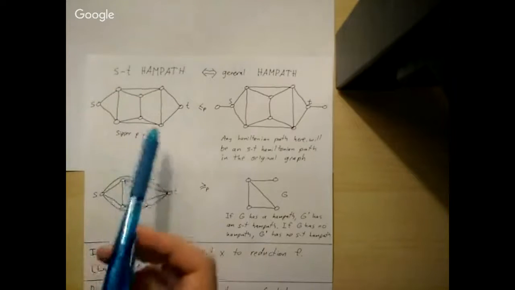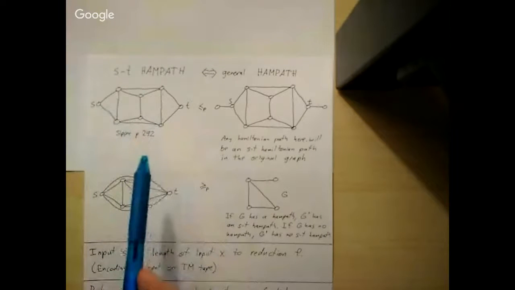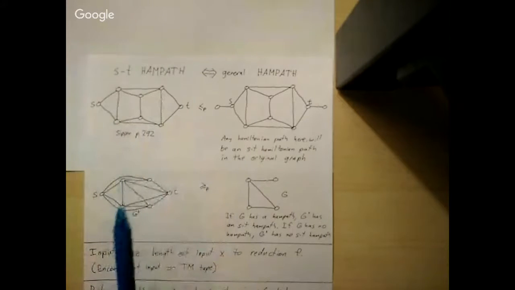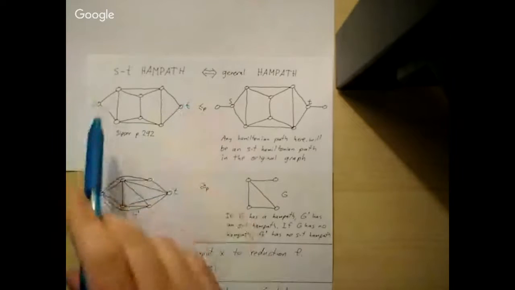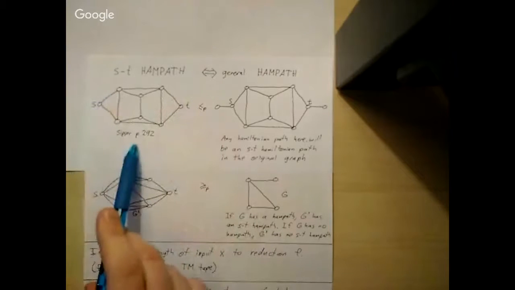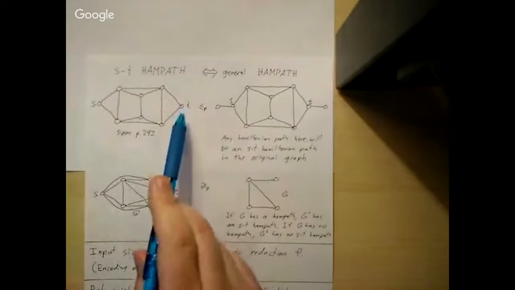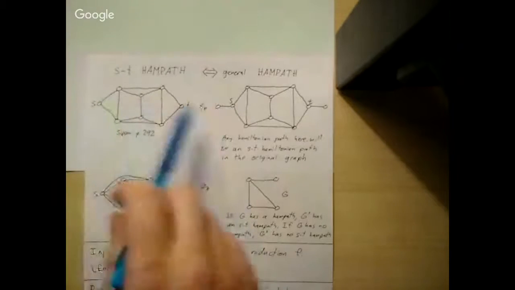I forget exactly why that broke down, but it caused some problem where you might have a Hamiltonian cycle in the resulting graph when you didn't have a Hamiltonian path, an ST path, in the original. So the modification then is to add a new vertex and connect that to S and T, because that forces your Hamiltonian cycle to go S, new vertex, T. And so if you remove the new vertex and the two edges, you're left with an ST path.